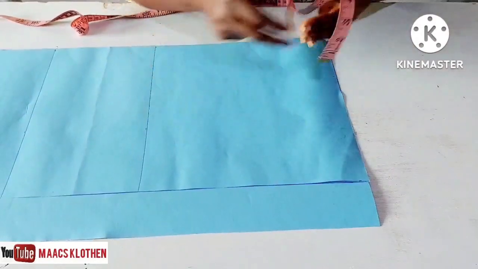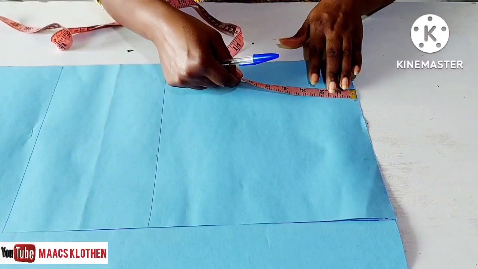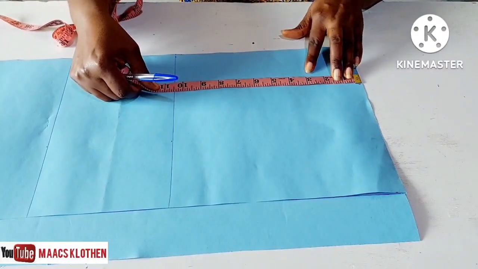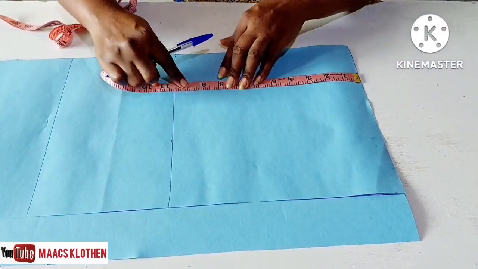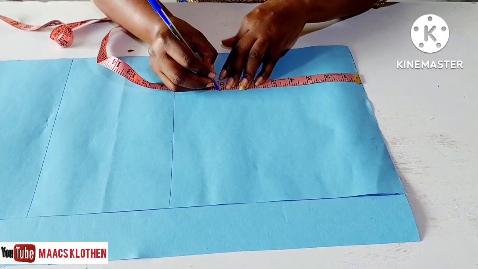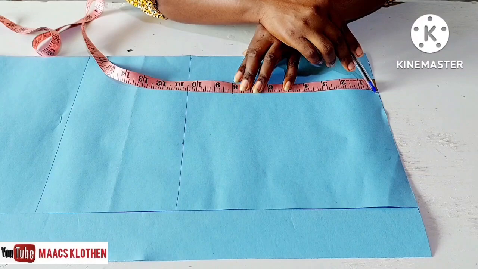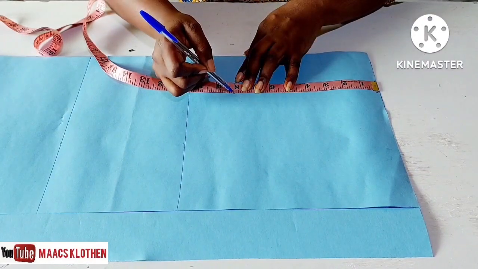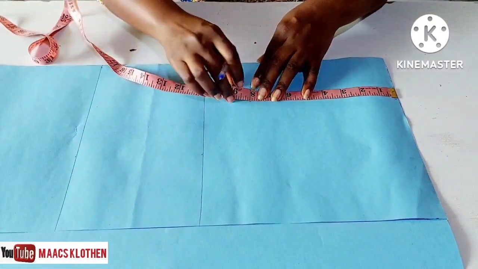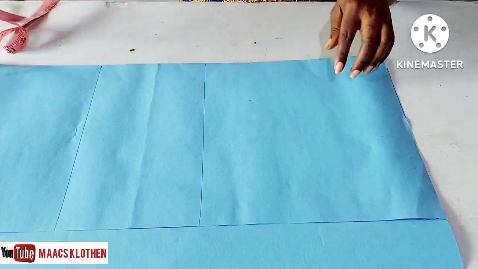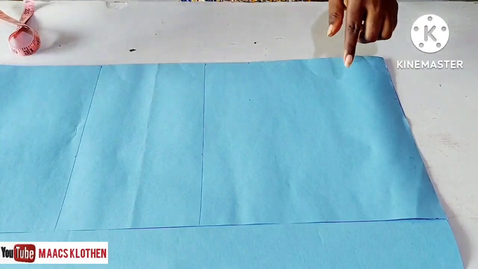Okay, and then from here we are going to place our armhole. The armhole we are using is 16. So 16 divided by 2 is going to be 8. So this is where the 8 is. Do you get it? So from where your back ends plus the allowance, that is where you place your armhole. Hope you get it. Okay, so that we can get a straight line, we are going to join this and this.